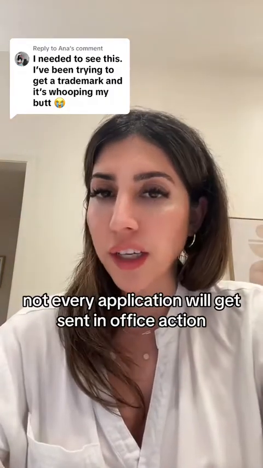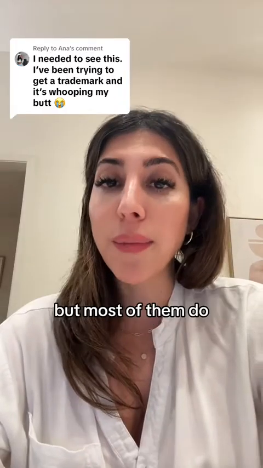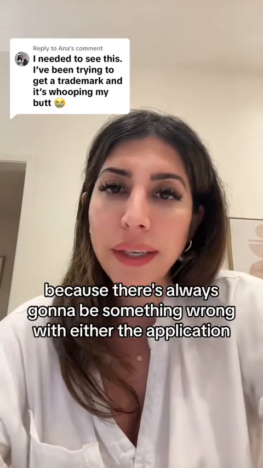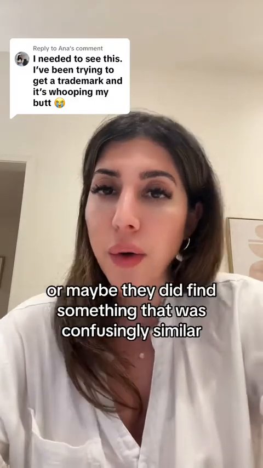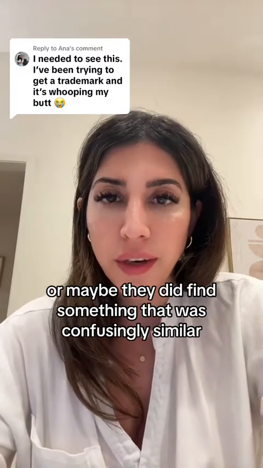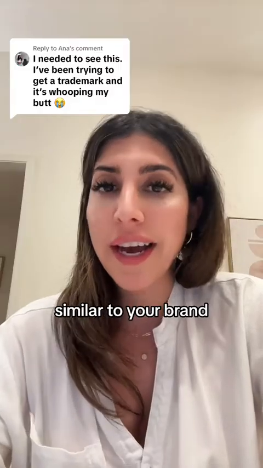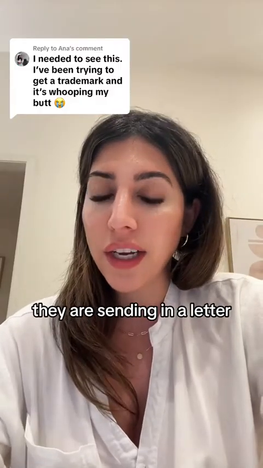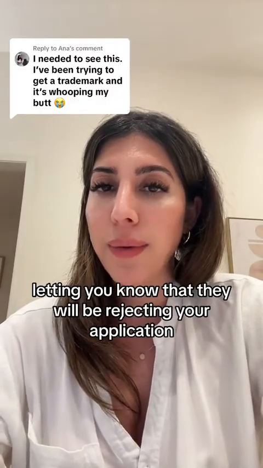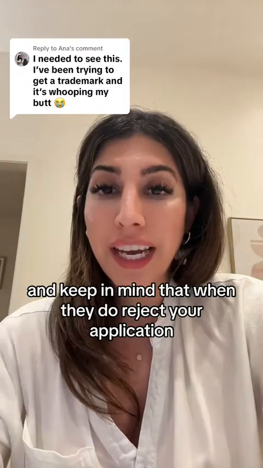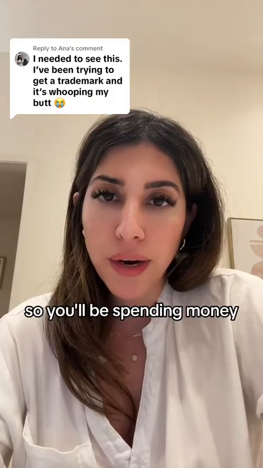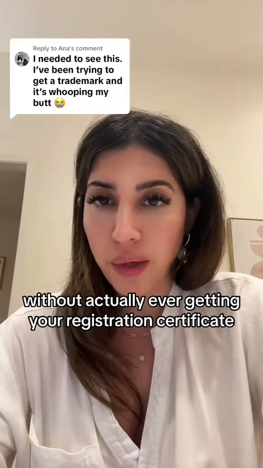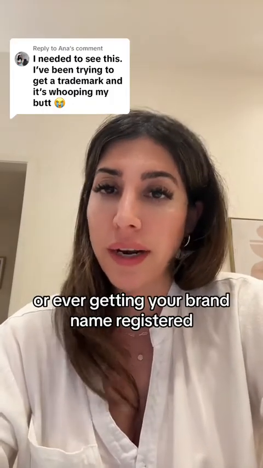Not every application will get sent an office action, but most of them do, because there's always going to be something wrong with either the application if you filed it yourself without an attorney, or maybe they did find something that was confusingly similar to your brand. And in that case, they are sending in a letter letting you know that they will be rejecting your application. And keep in mind that when they do reject your application, there is no refunds. So you'll be spending money without actually ever getting your registration certificate or ever getting your brand name registered.